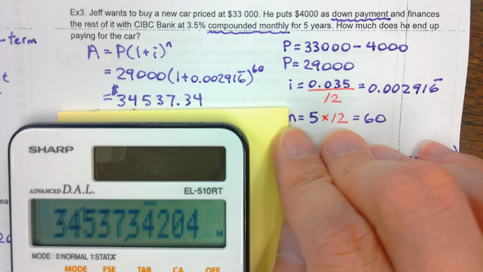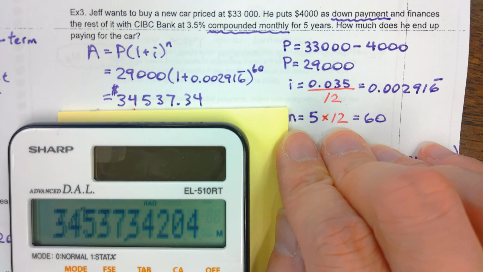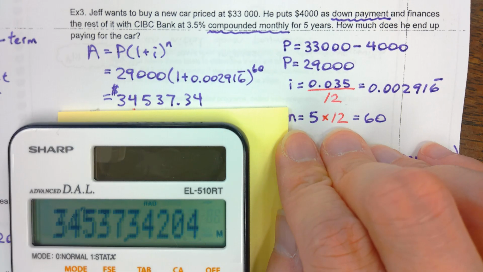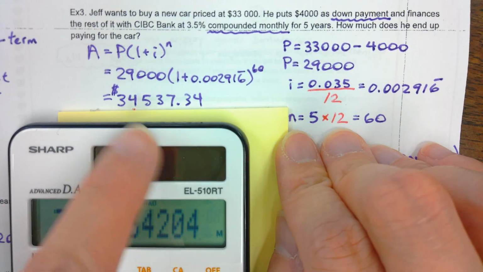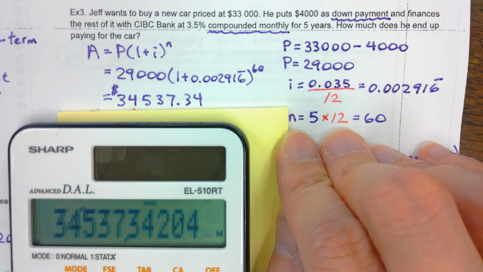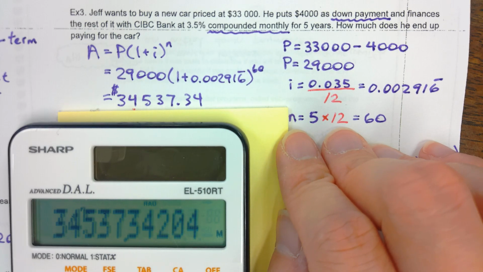Does that seem good? Not really. All right. How much extra did you pay? So it was 33,000 and you paid 34,000, so you paid an extra 1,500. Okay. Sounds pretty good because you borrowed the money for so long.